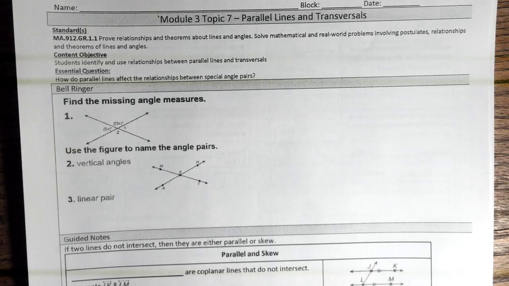We got the bell ringer. We're on page 1, week 7 packet. I want you to pause here, work the bell ringer, and then we'll work together. See how you did.